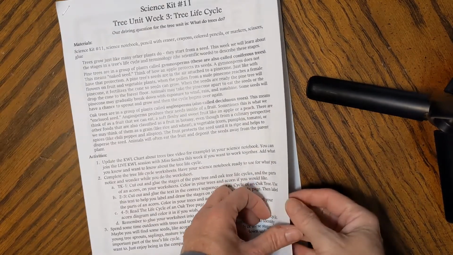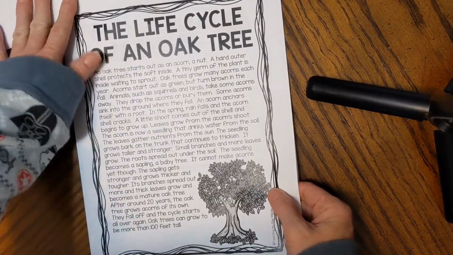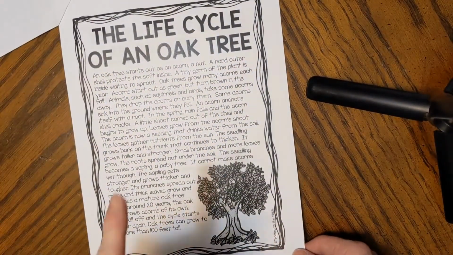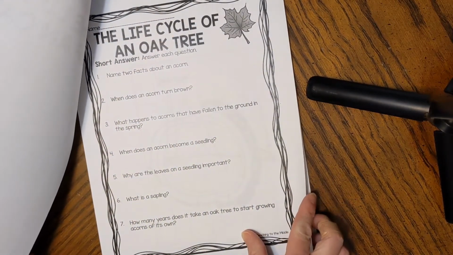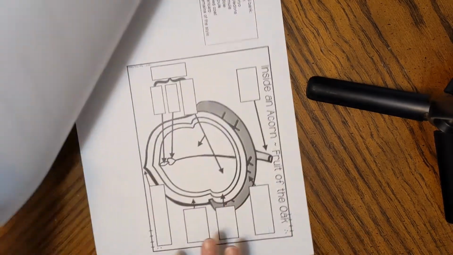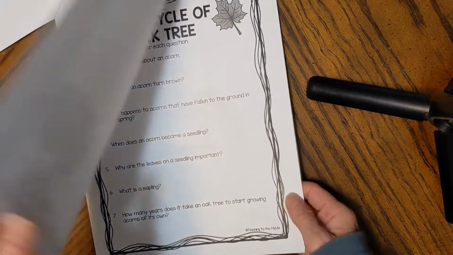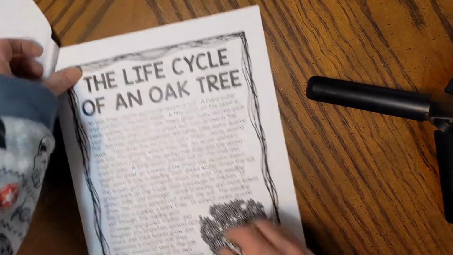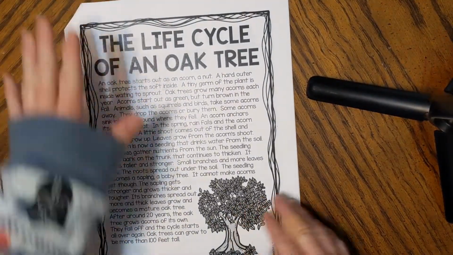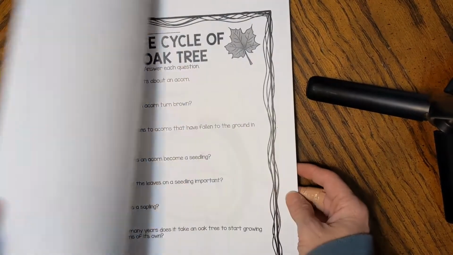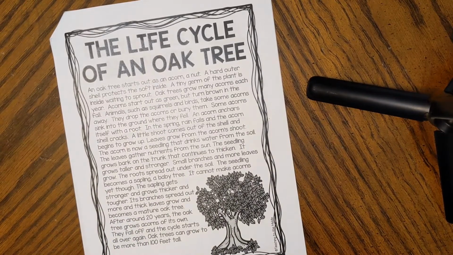And then you're going to work on your worksheets. So for the 4th and 5th graders this week, we have a reading passage that describes the life cycle of an oak tree. And then we have some questions about that oak tree. And then you also have an acorn anatomy diagram. We're going to do that in a separate video. So I'm going to read this. You don't have to stay and watch the video while I read to you if you don't want to. But after I read it, we'll work on the comprehension questions. So it's up to you whether you want to stay or if you just want to read it on your own, that's great too.